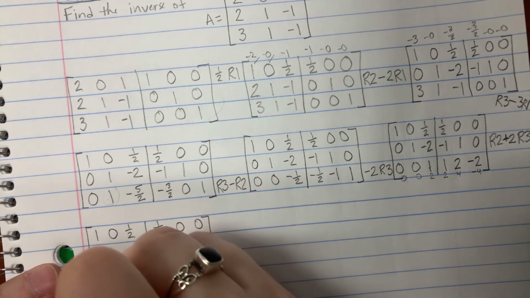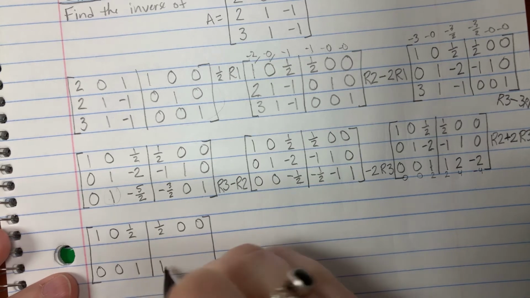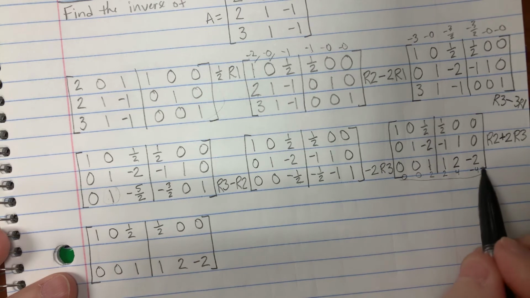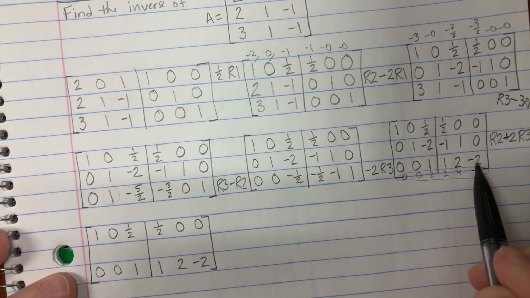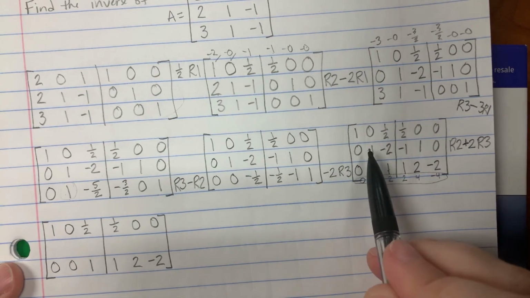My second row is the one that's going to change. So my bottom row, I'm going to go ahead and write it in as well, unchanged. So I'm changing it to multiply right here to add it to this one, but I'm not actually going to change that row. So I'm going to leave this row as is.